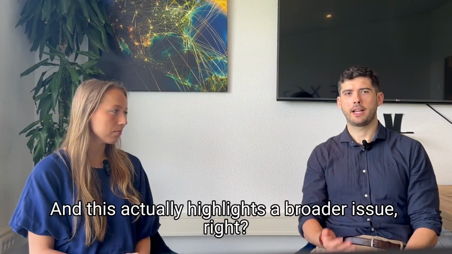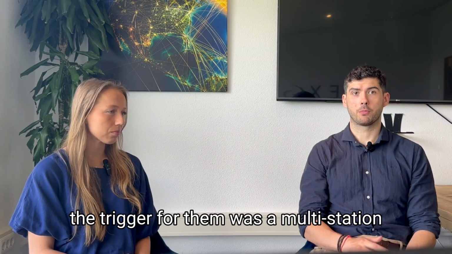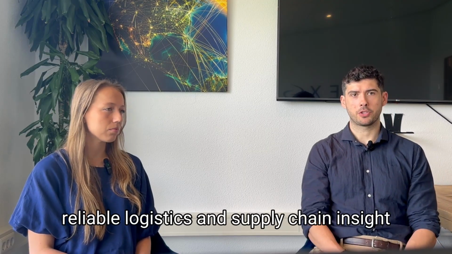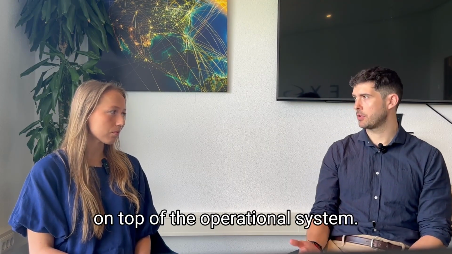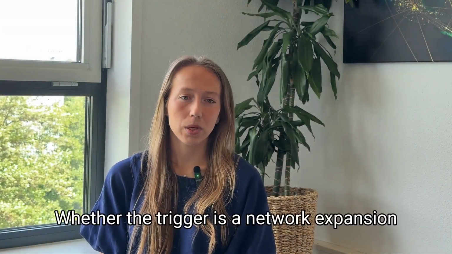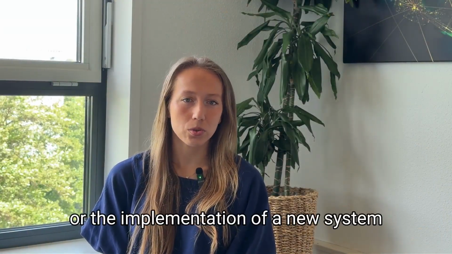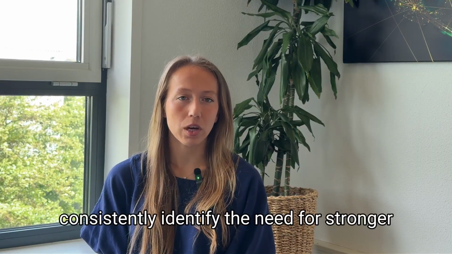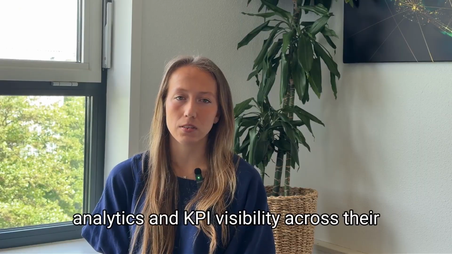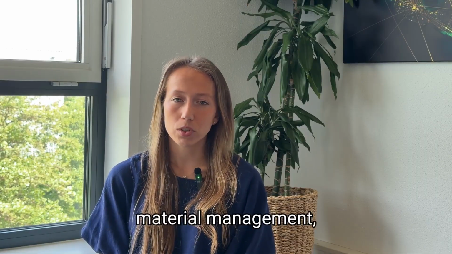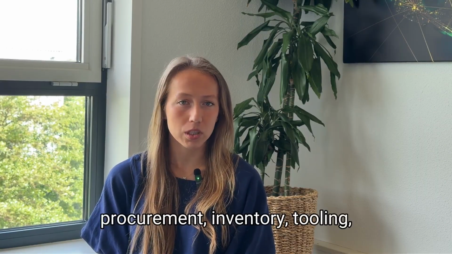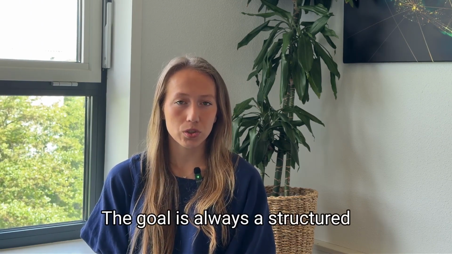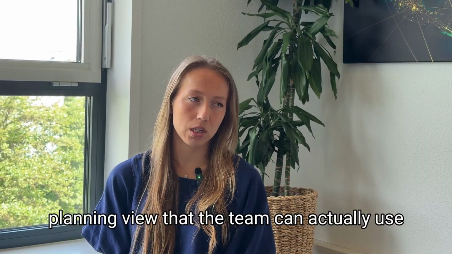And this actually highlights a broader issue, right? The trigger for Volotea was multi-station spare parts planning, but the underlying need is one that we see often: reliable logistics and supply chain insights on top of the operational system. Yes, indeed. Whether the trigger is network expansion or the implementation of a new system like AMOS, operators consistently identify the need for stronger analytics and KPI visibility across their material management, procurement, inventory, tooling, and operational performance monitoring. The goal is always a structured planning view that the team can actually use day to day.